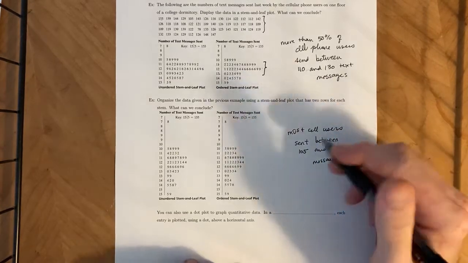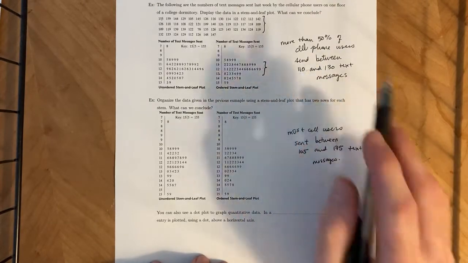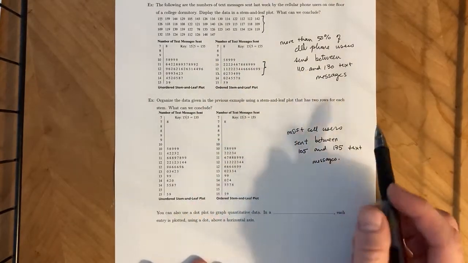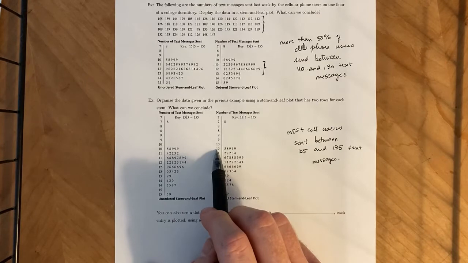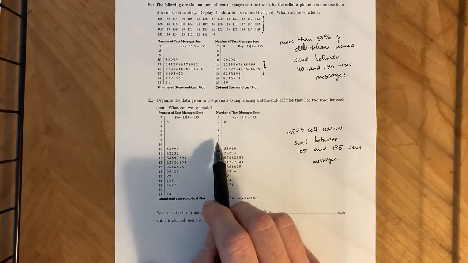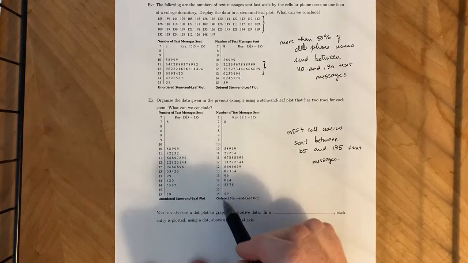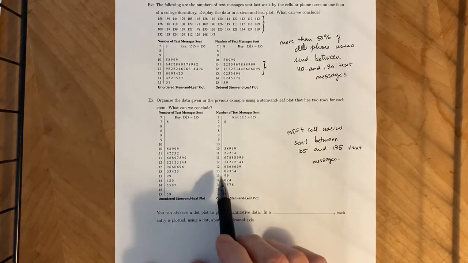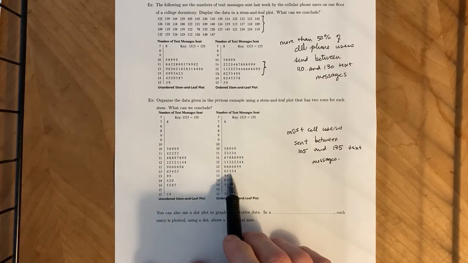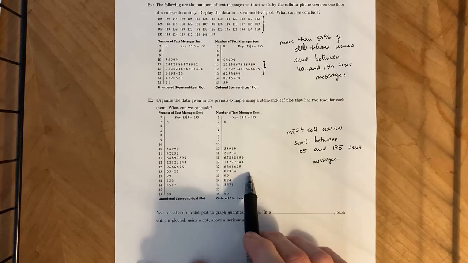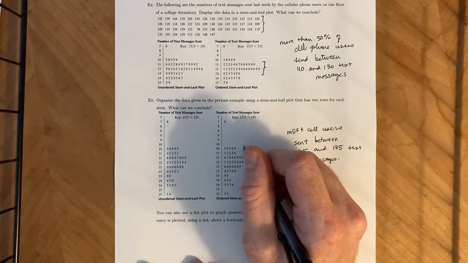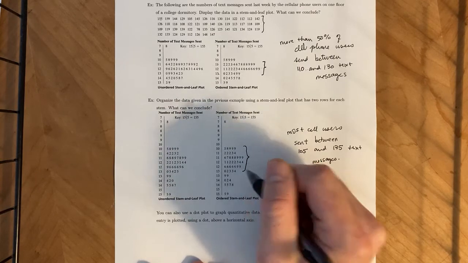Right, so it's a little bit of an improvement between 110 and 130. And we get that by looking at 110, our second stem that has a 10, and 135, which is going to break right here. So most of our data is between here and here.